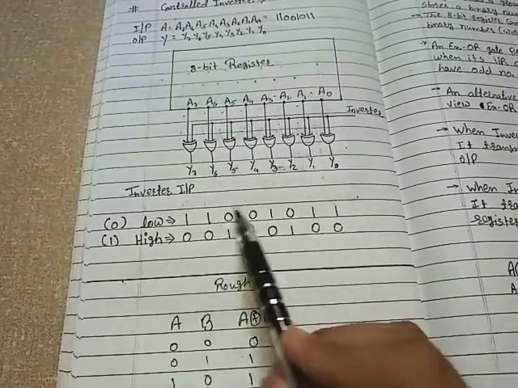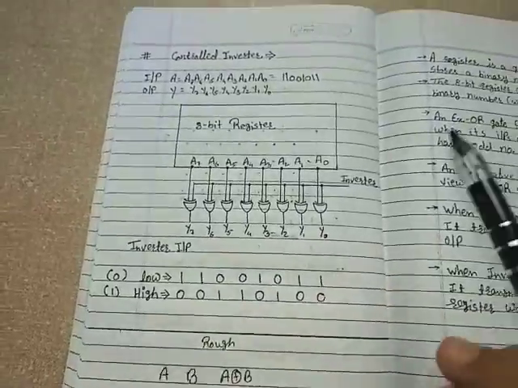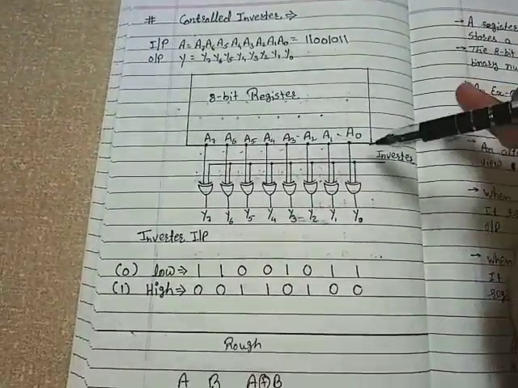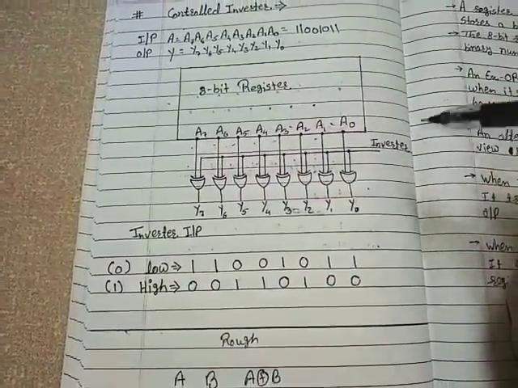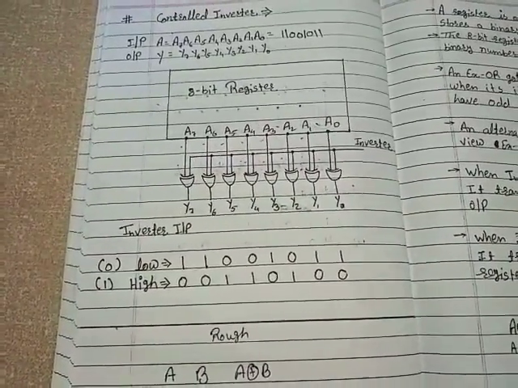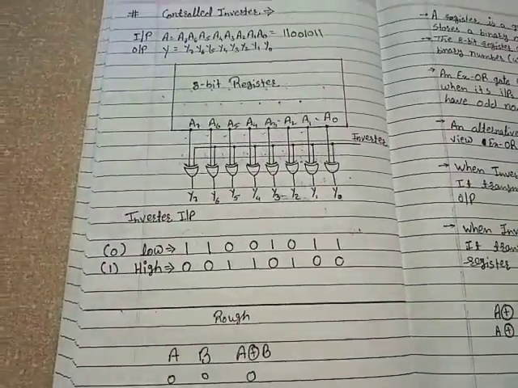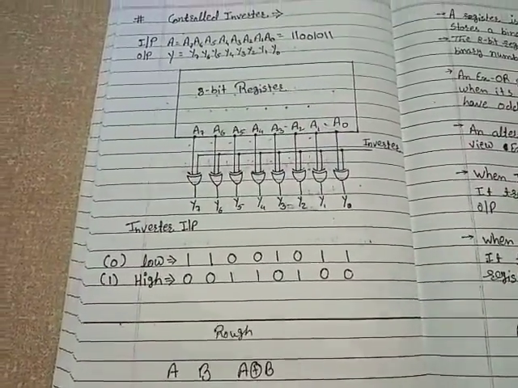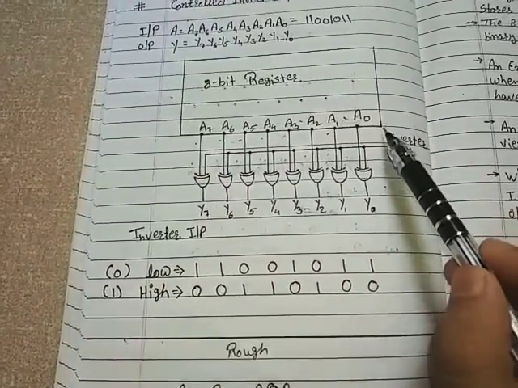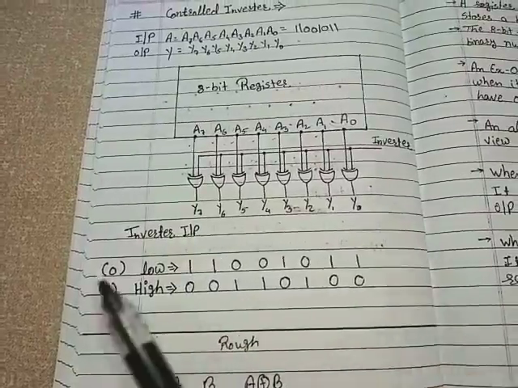That is one's complement of the input number. Now in this manner, an XOR gate can be used as an inverter. So the output of the XOR gate depends on the inverter input. That's why it is known as a controlled inverter, because this inverter input controls the output of the XOR gate.